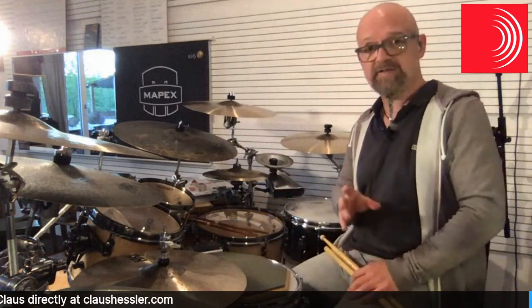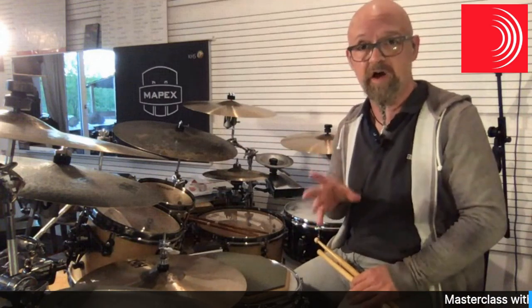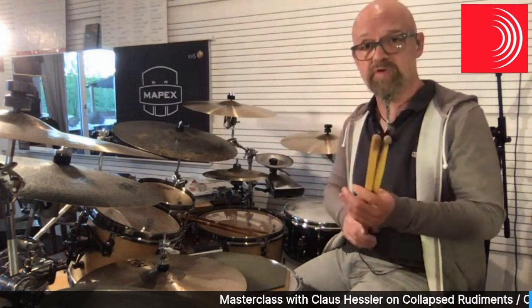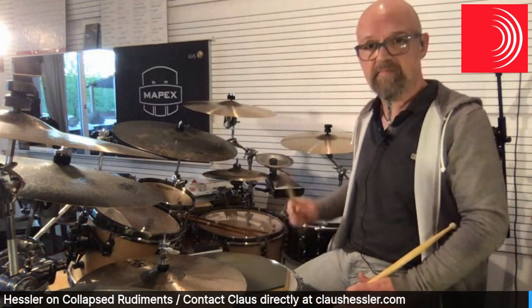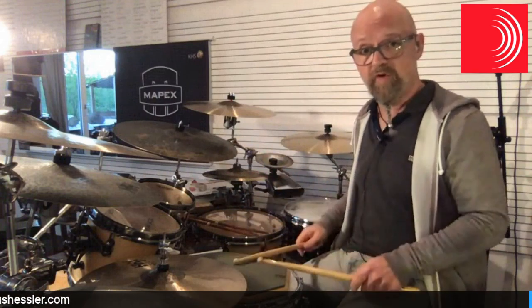There's also another exercise, which is very simple but very difficult at the same time, and it teaches you a lot of game-changing aspects in this whole idea of collapsed rudiments, which is about this simple phrase: one loud and one soft stroke played at the very same time with both of your hands.